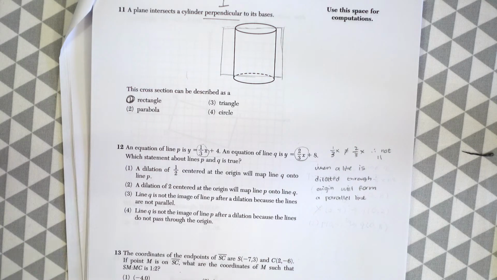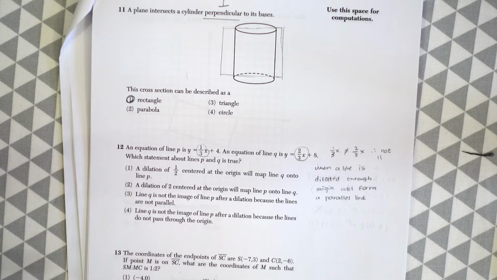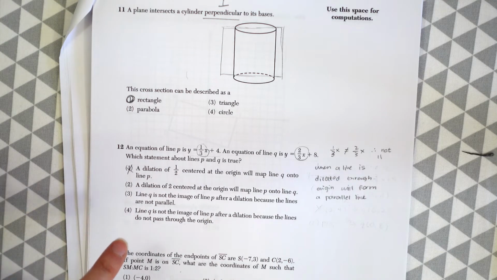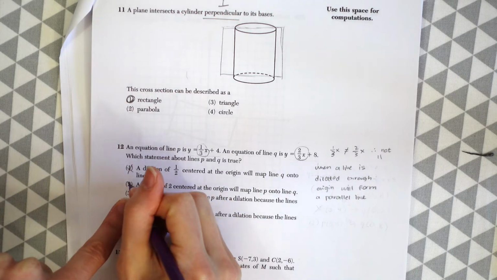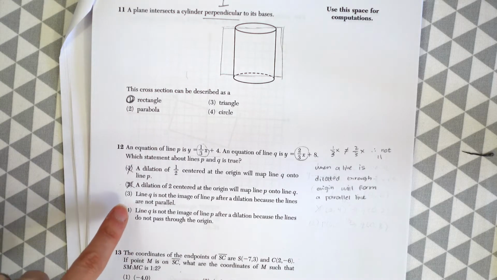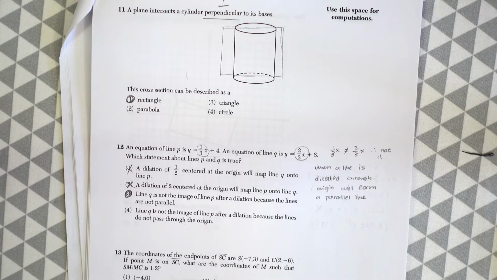Knowing that, let's go through the answer choices. Which statement about lines P and Q is true? A dilation of 1/2 centered at the origin will map line Q onto line P. We know that's not true because these lines aren't parallel. Choice number 2, a dilation of 2 centered at the origin will map line P onto line Q. Again, no, this isn't going to work. These lines are not parallel. Line Q is not the image of line P after dilation because the lines are not parallel. Yes, this follows along with the rules that we should know, and this is our answer.